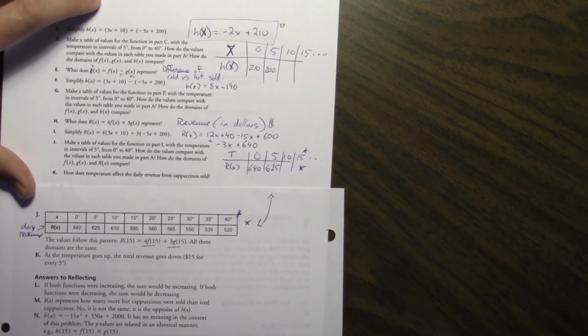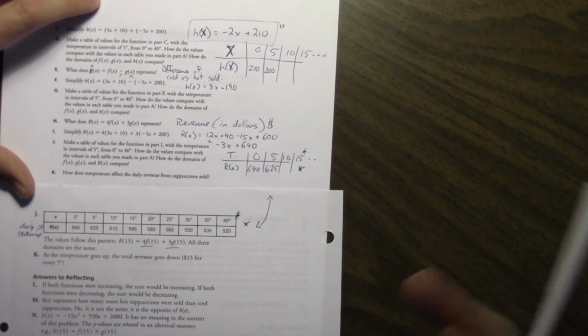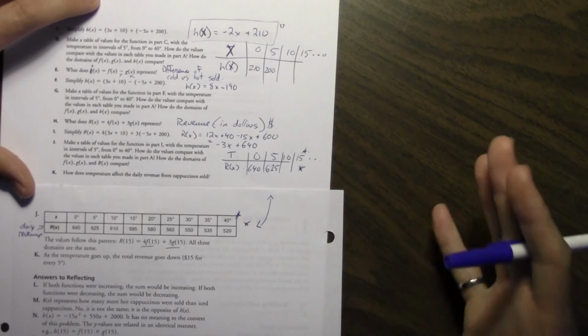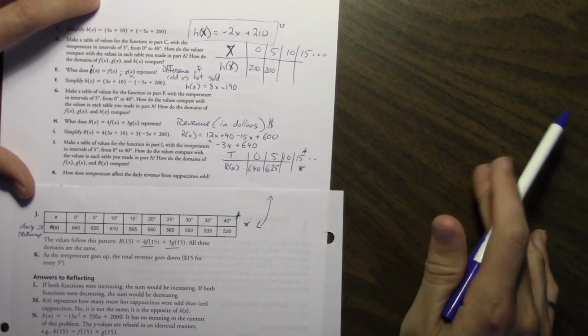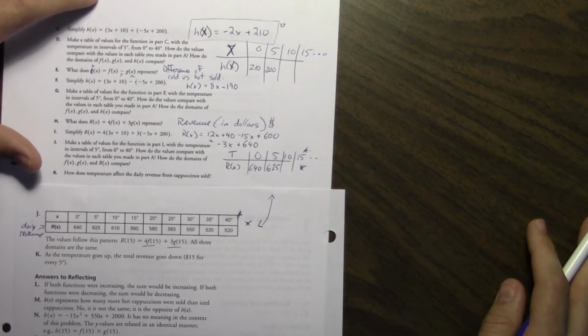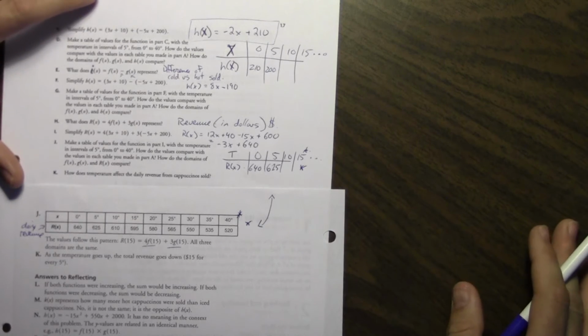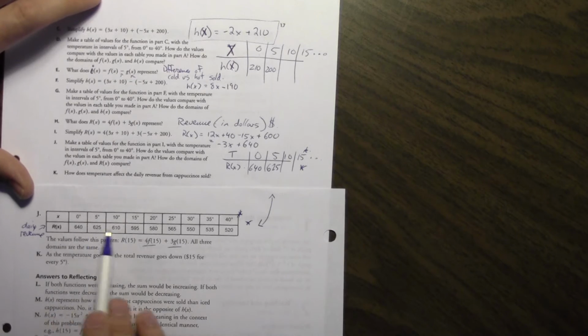It goes down, yeah. So even though the cold cappuccinos cost more, they still sell so much more coffee, or regular cappuccinos, during the winter that as it gets hotter, people just buy less coffee in general. So there's less people buying cold cappuccinos than there are people buying hot cappuccinos. That's why the revenue goes down as it gets hotter.